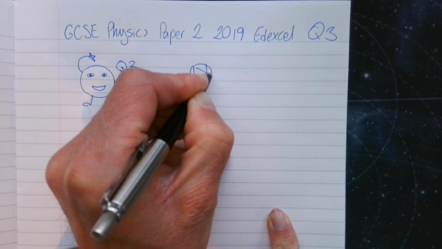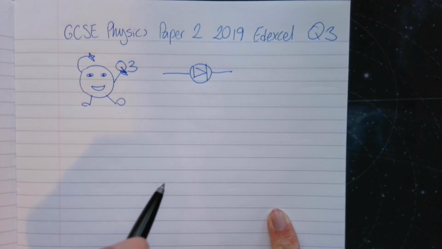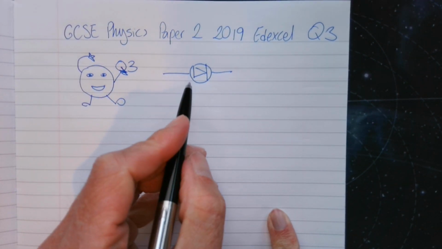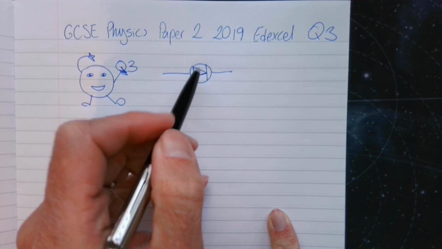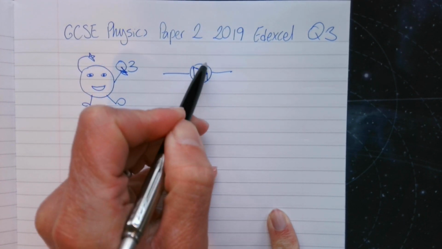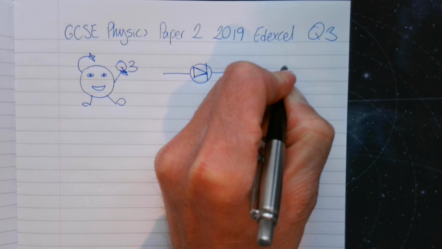That one there. That is a diode. That's a component that only allows current to flow in one direction. It has a very, very high resistance in the other direction. So think of this as playing and this is stopping. So the idea of flow in a single direction. So that's not what we're looking for, because we're looking for a thermistor.